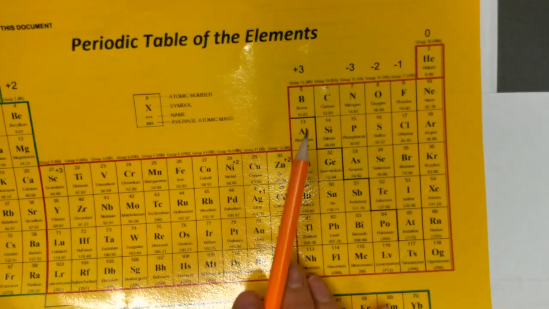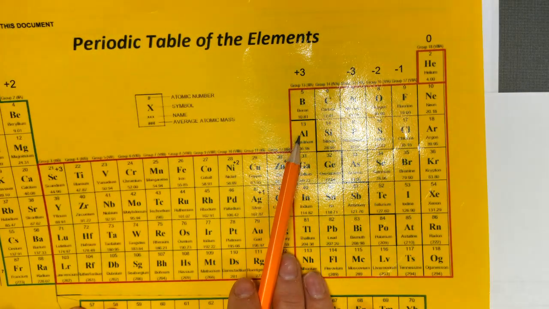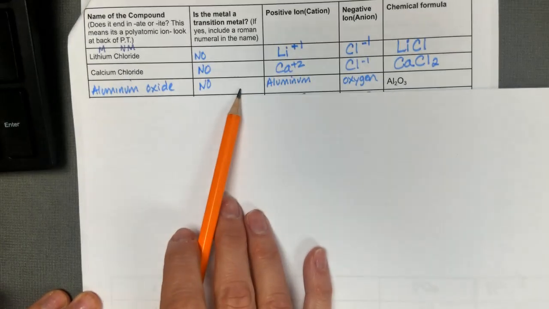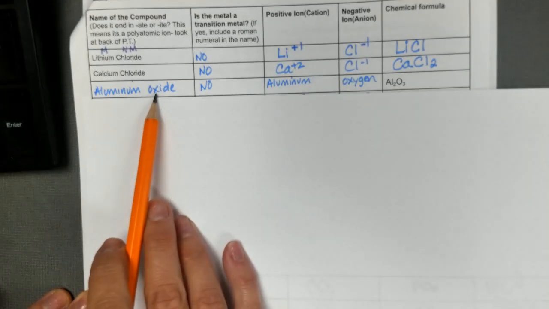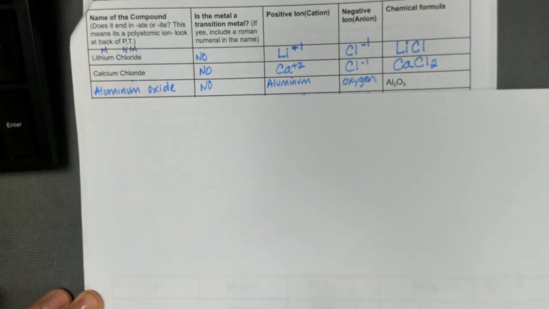Given aluminum is right here, and I know it's positively 3 charged, and it's not in this box, I'm then going to say that no, it is not a transition metal. So once I know that, all I have to do is write the name of my metal, and then I change the ending of my nonmetal to IDE.